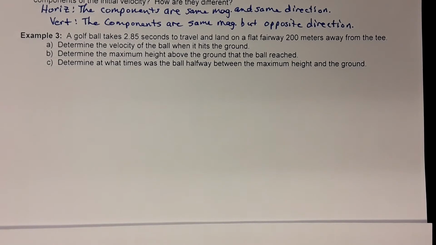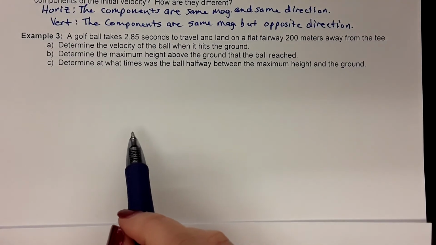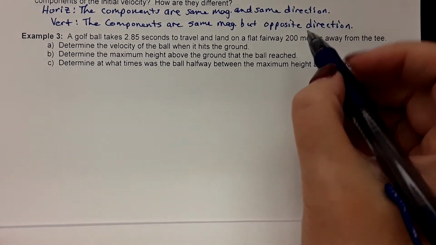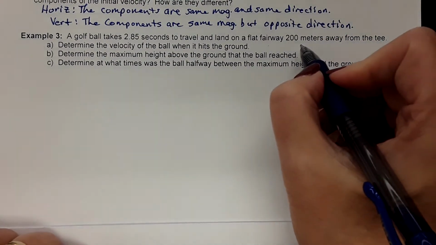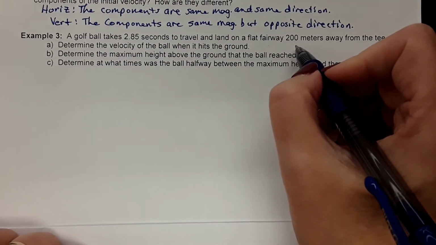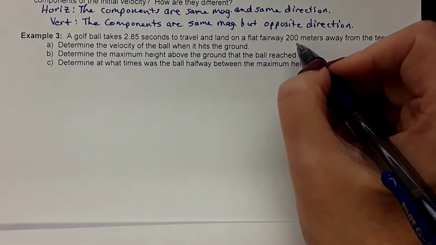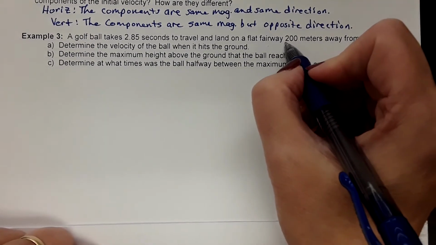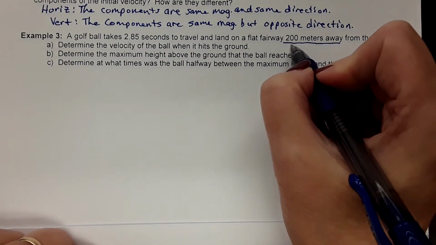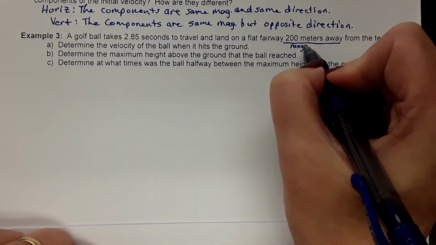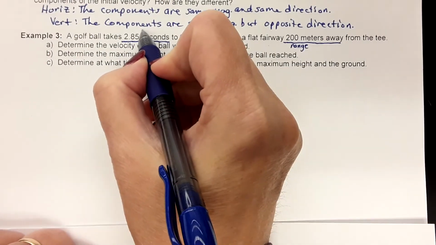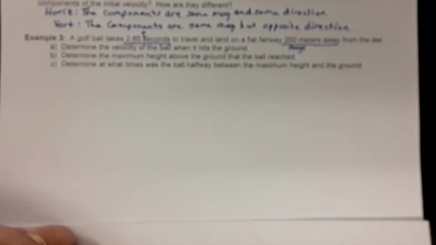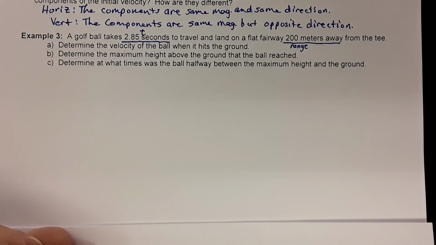Okay, so if it's 200 meters away, that would be the range, wouldn't it? So it's gone along the fairway, because this would be the range. That would be the range. This is the time for the motion to take place. That's the time for both motions. Boy, it doesn't seem like we have much information.